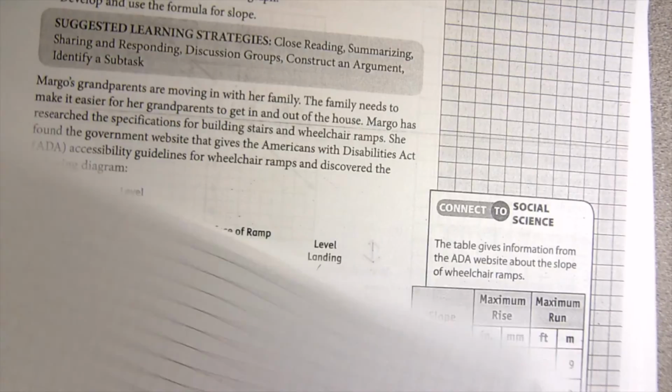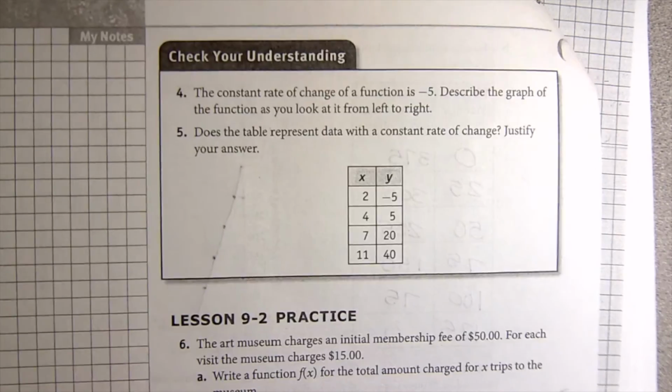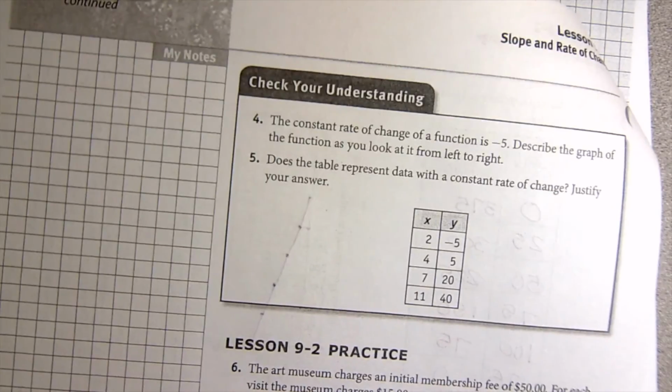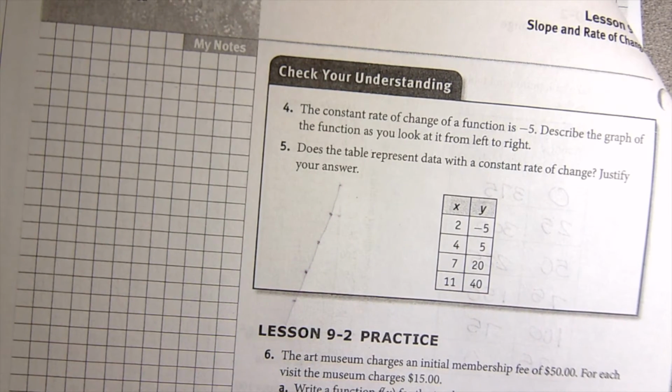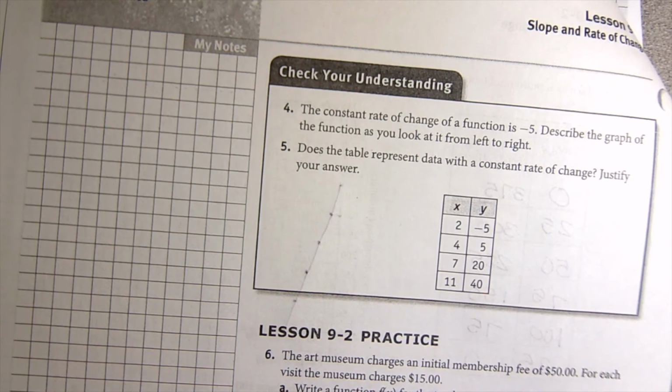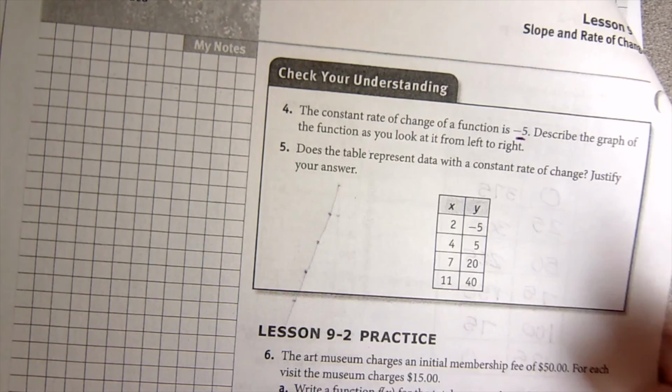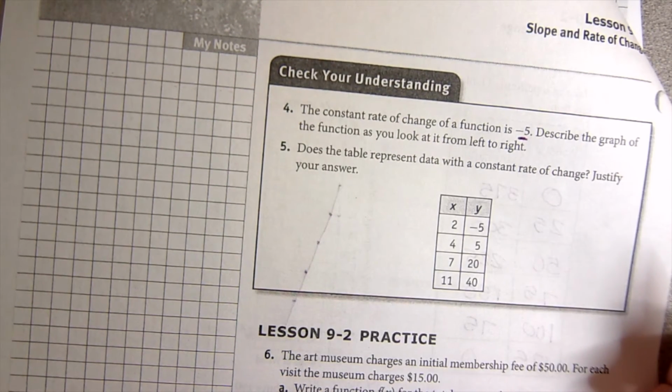All right, so on the top of the next page, the constant rate of change of a function is negative 5. Describe what the graph would look like if you were reading it from left to right. Which direction would it be going? Up or down? Negative means down.